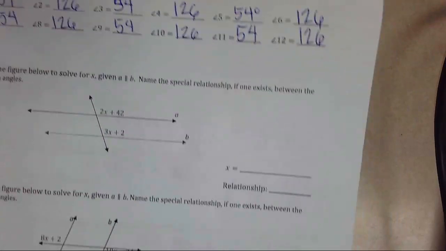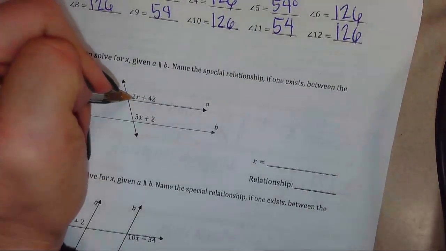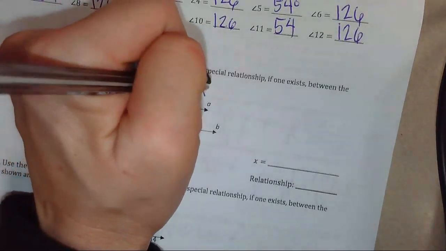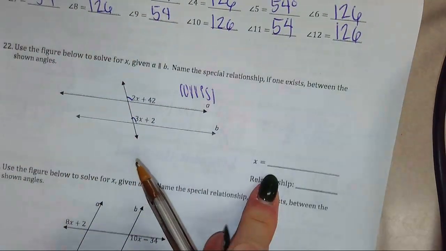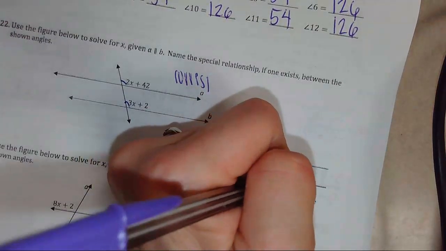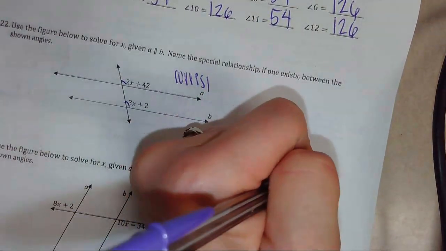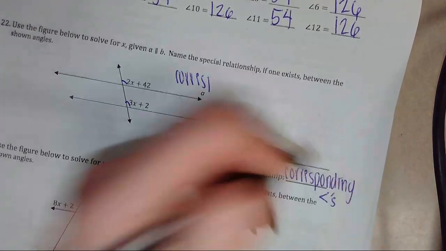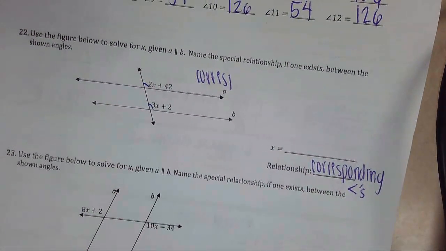Okay, so moving on to 22, these would be corresponding angles. Oh, whoops, I'll just go ahead and write that down here. Corresponding angles. And corresponding angles are congruent.